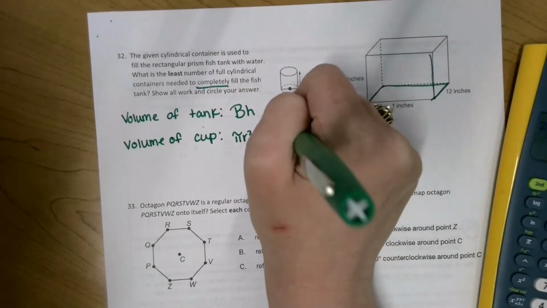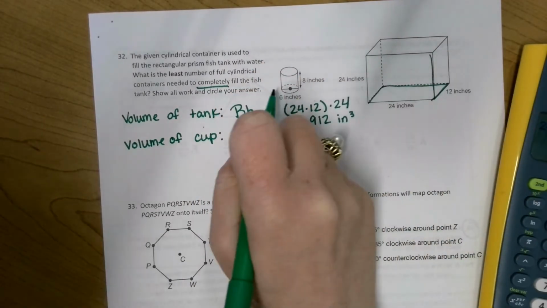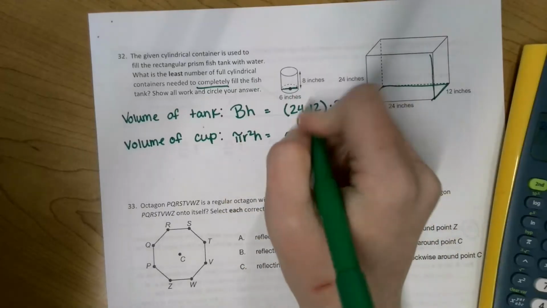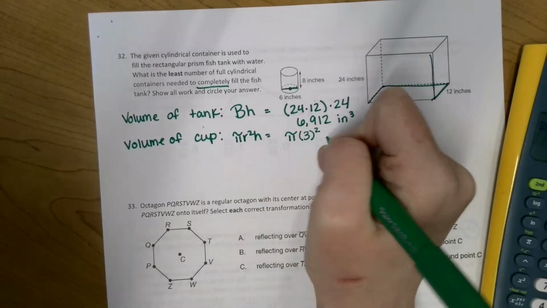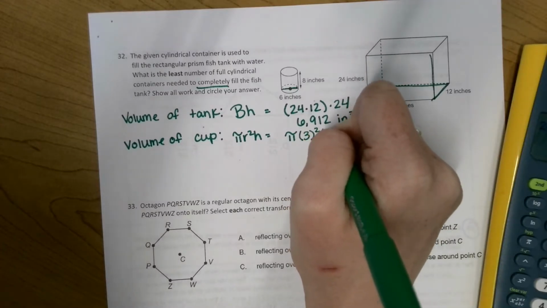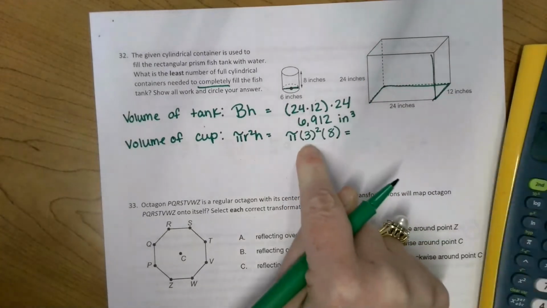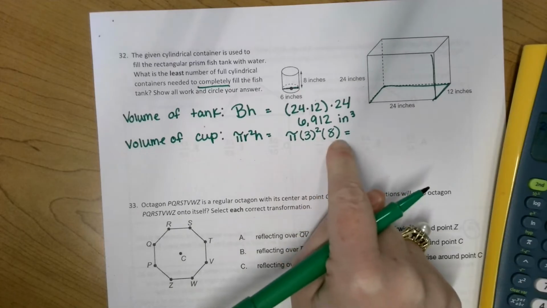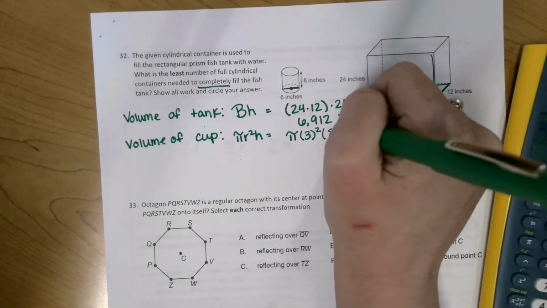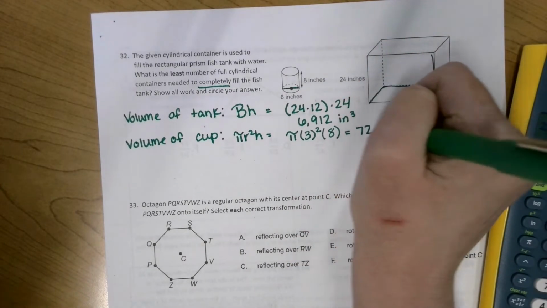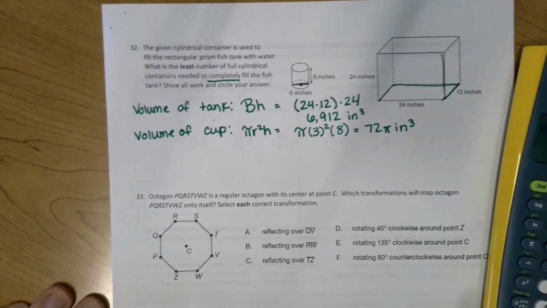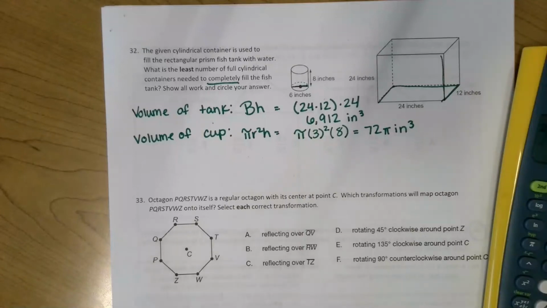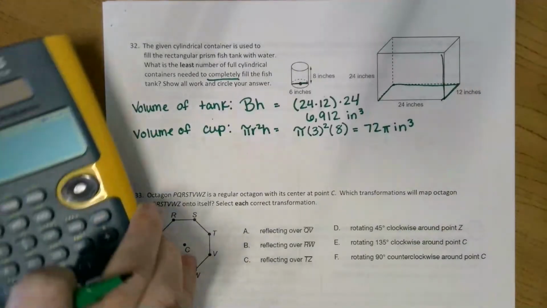All right, so pi times the radius. Now they give me a diameter of 6, which means the radius is half of that, 3. We're going to square it and then multiply it by our height, 8. 3 squared is 9. 9 times 8 is 72. So our volume is 72 pi inches cubed. We'll convert this to decimal later. We want to keep this as simplified as possible as we go through.